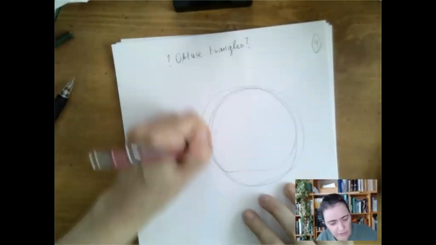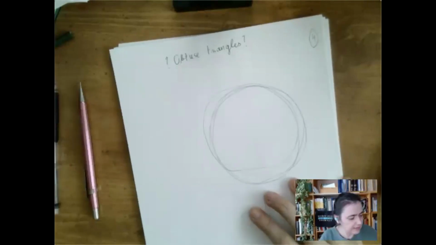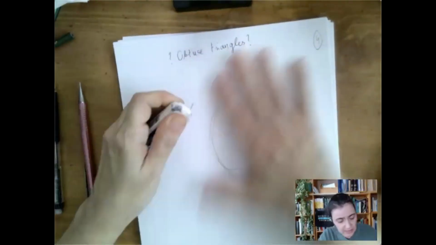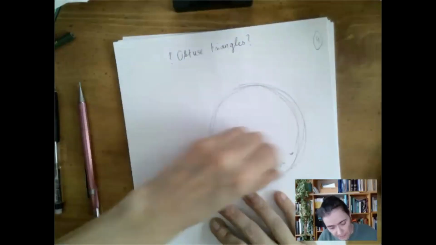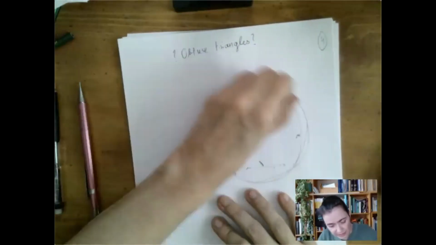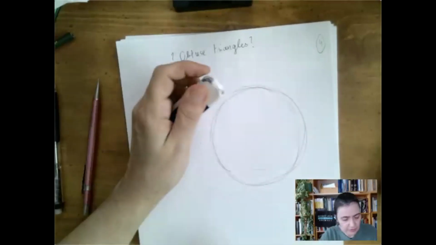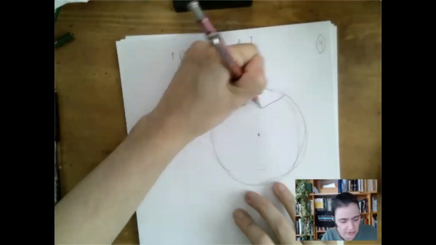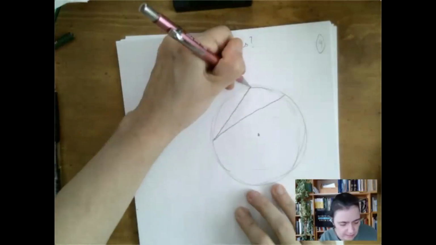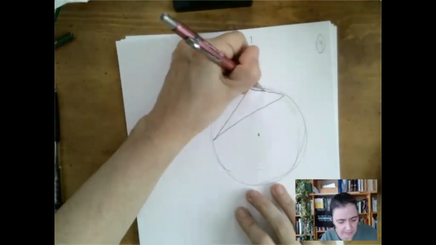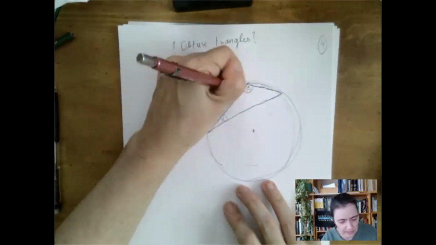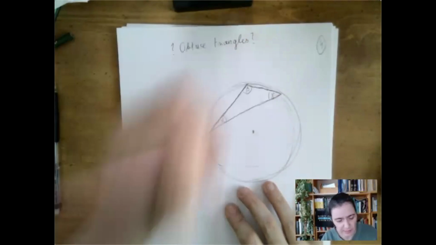If the triangle is right, then the center of the circumscribed circle is on the triangle. And if the angle is bigger than 90, then it's outside of the triangle. Basically, if you want to understand it, start with the circle and then draw a triangle in there that's obtuse. All right, and let's say this is alpha, let's say this is beta. Beta is the big one, and this is gamma.